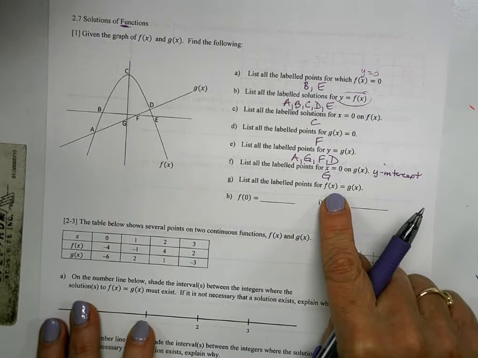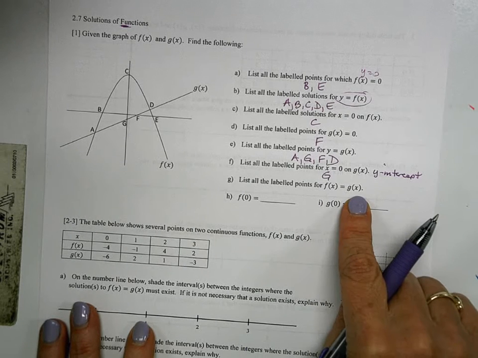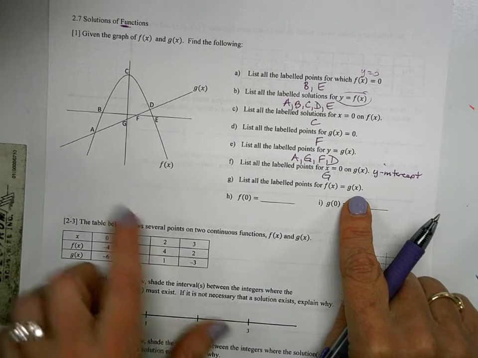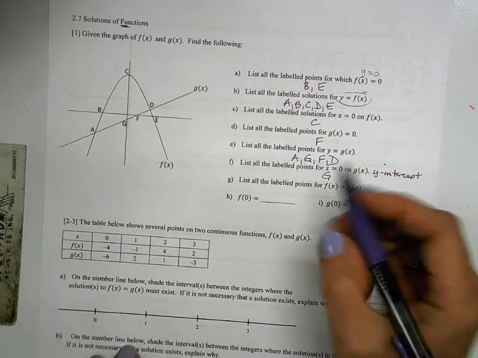List all the labeled points for when f equals g. What's that going to be? When does f equal g? Where they cross, right? Which is A and D.